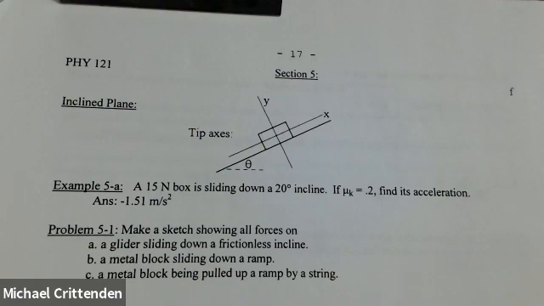I think that one was number 4. So that should be pretty fresh in your minds at this point. Glider sliding down a frictionless incline. Well, you can read. Anyhow, pause here. And now that you've given that a fair try yourselves, I hope, let me explain the answers.